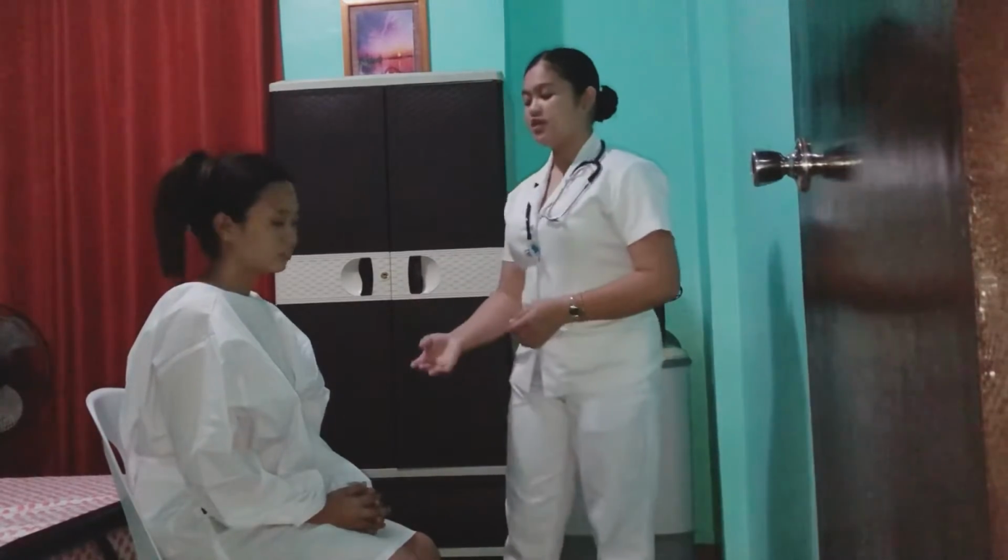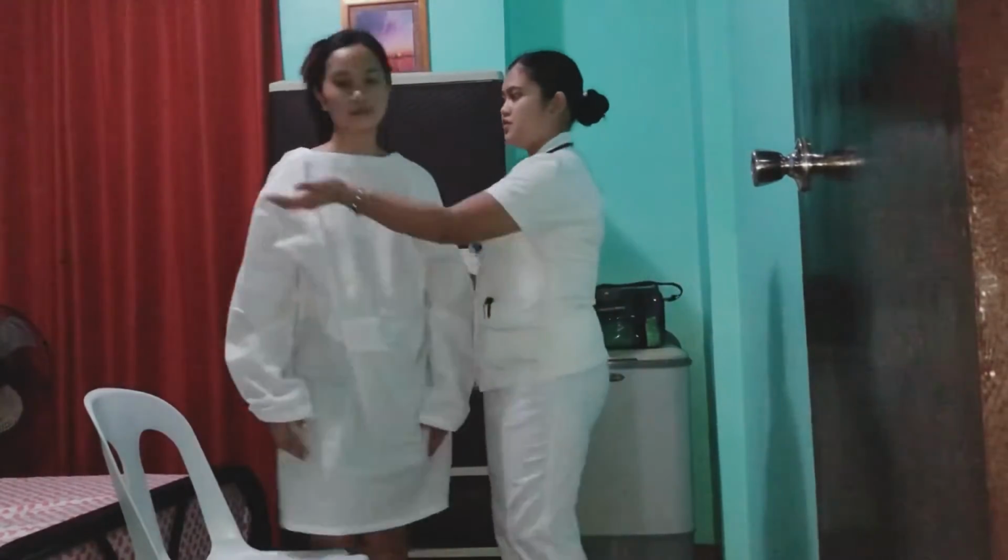Okay, thank you. In examining the posterior thorax and lungs, I will instruct the patient to stand up with her arms by her side, and stand behind the patient and observe the position of her scapulae as well as the shape and configuration of her chest wall. Okay, Ma'am Diane, can you stand up and face the opposite side?